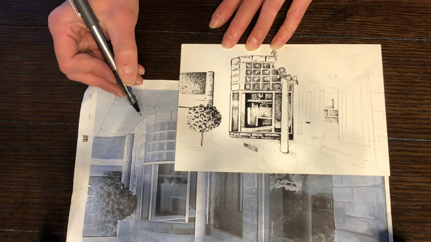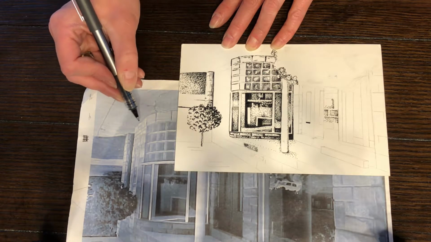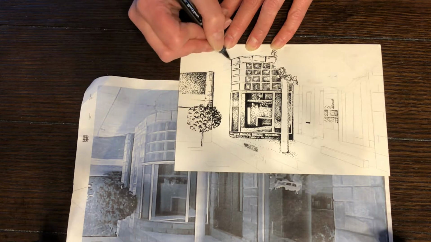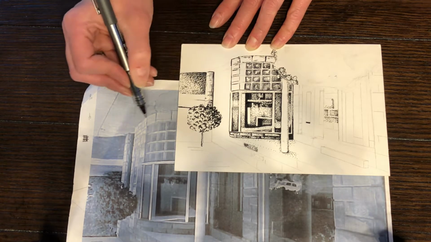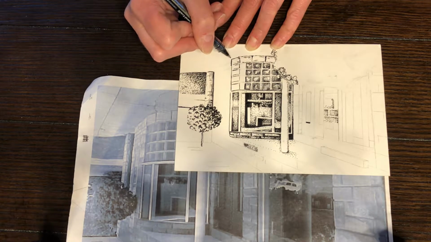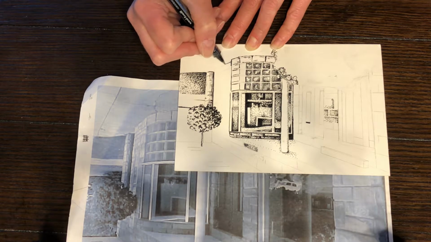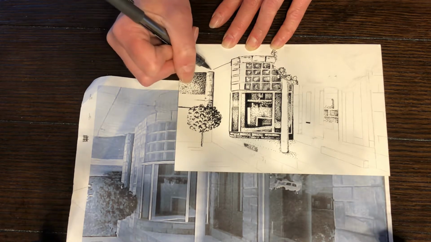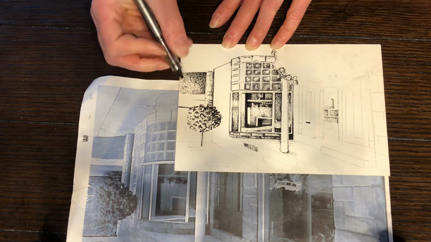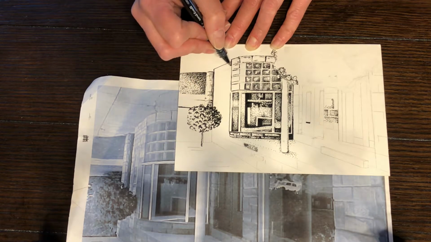Now, I'm going to start some of this rock wall over here. You can see I've started here. It's very light compared to this, and therefore I want to make sure to keep that light. So this is this area.